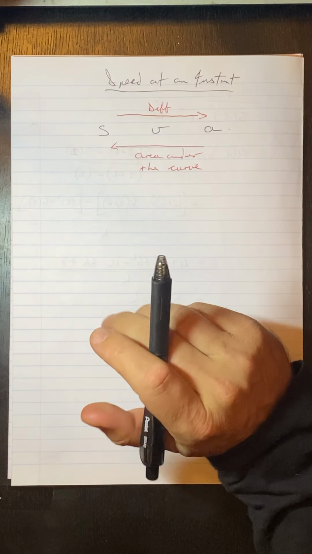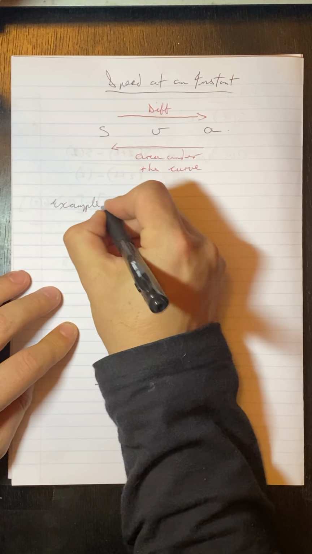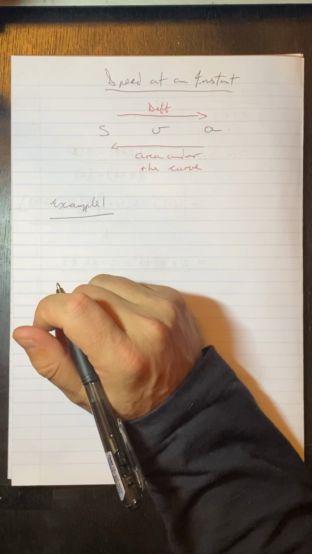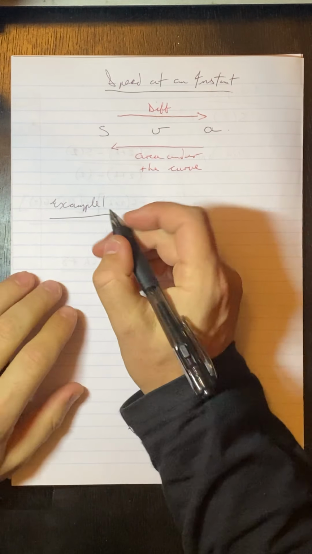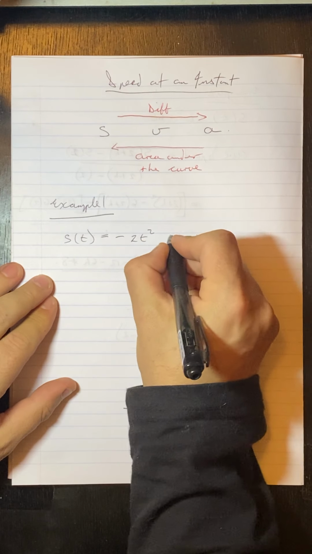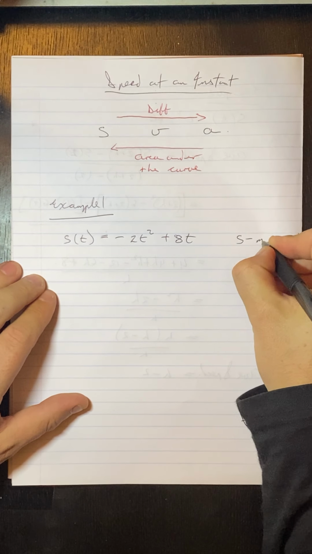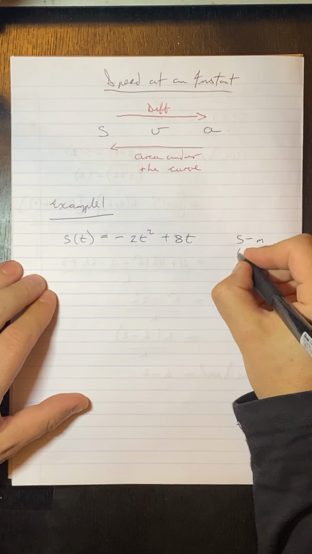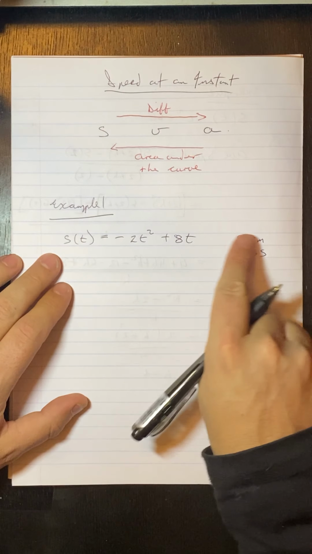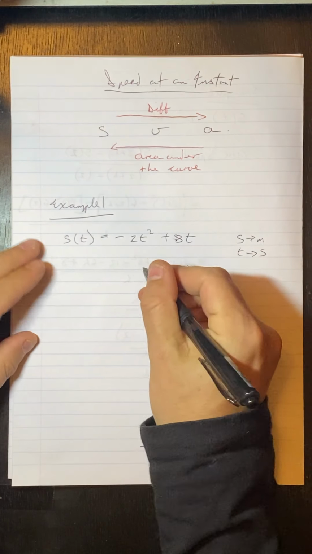All right. So if we look at example 1, it's saying to us here that a projectile travels according to the equation of motion S of t is equal to minus 2t squared plus 8t, where S is in meters and t is in seconds. All right. So what we've got here, because S is in meters, this is a displacement or a distance function, this one over here. Then question A.